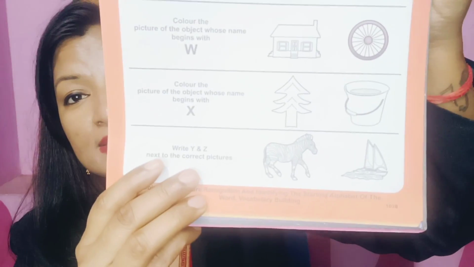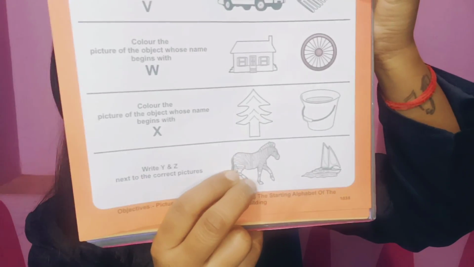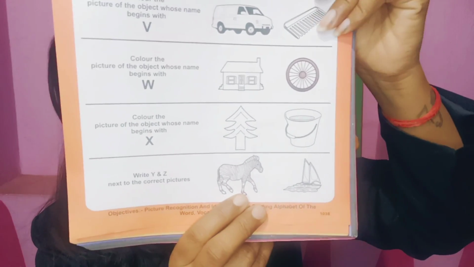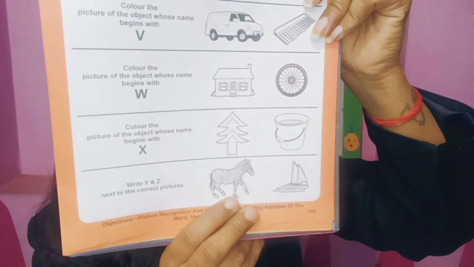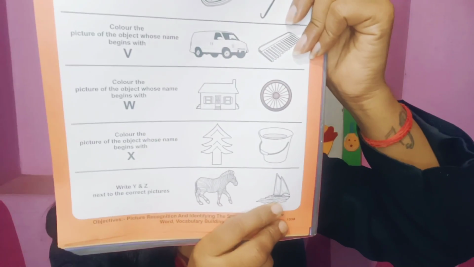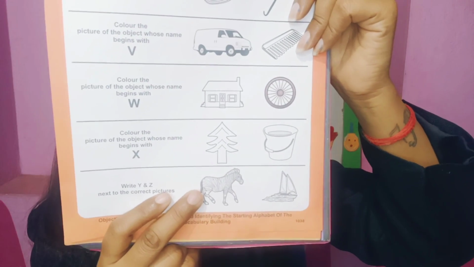Okay. Next point is given that write Y or Z next to the correct picture. Like a picture whose name starts with Y, we have to put Y, and picture whose name starts with Z, we will put Z over there like that. This is yacht. Yacht always starts with Y, so we will put Y here. And this is zebra. Zebra always starts with Z, so we write Z here. Okay. So like this kind of worksheets we can make for teaching our kids at home.